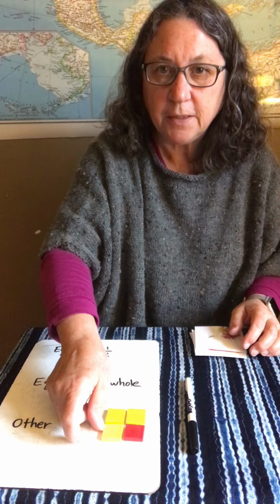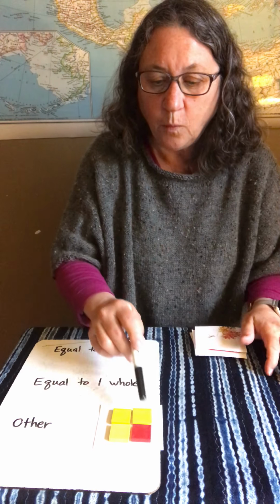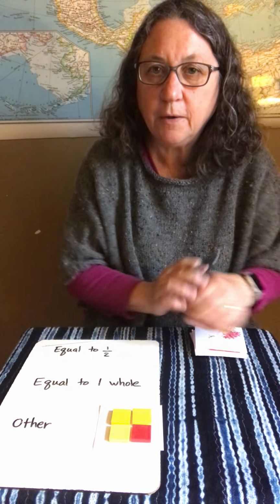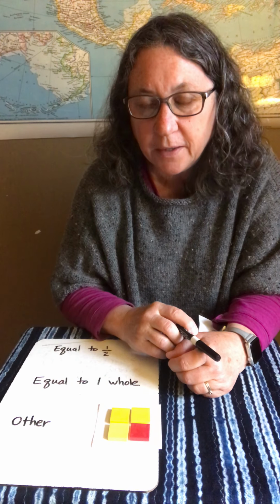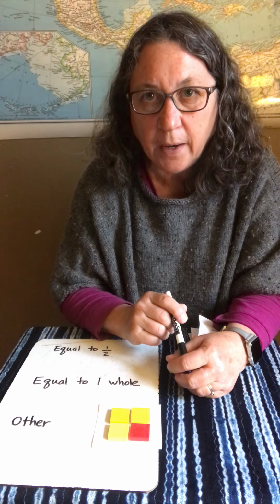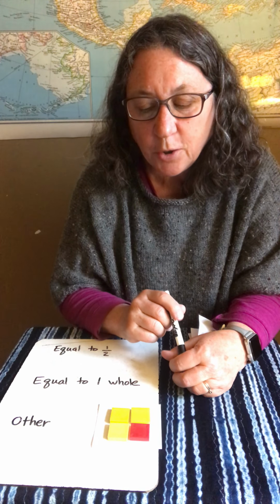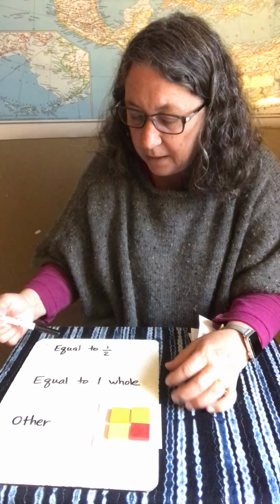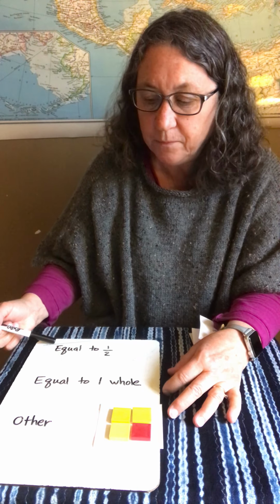So let's take a look at this model here. And you can see that there are 4 tiles, and 1 out of the 4 tiles is red. So that fraction is 1 out of 4, 1/4. So the question is, is that equal to a half? Are half of the tiles red? Are all of the tiles red, or is it something else?